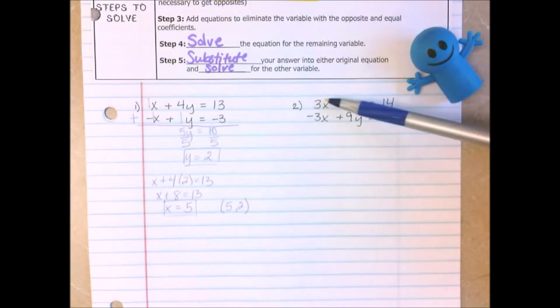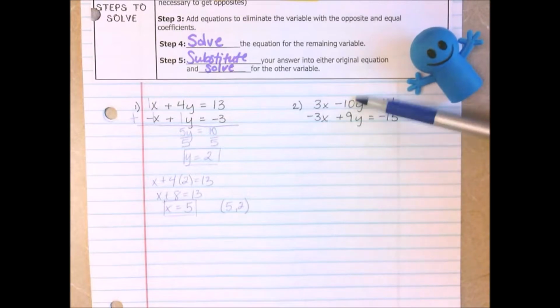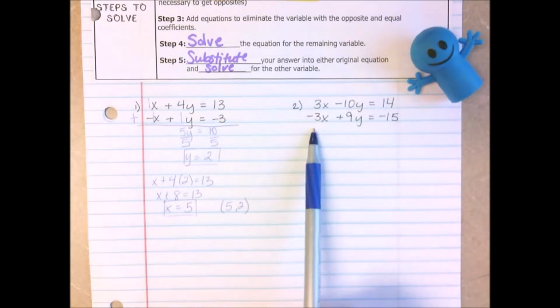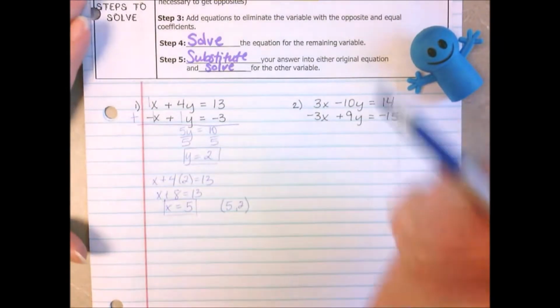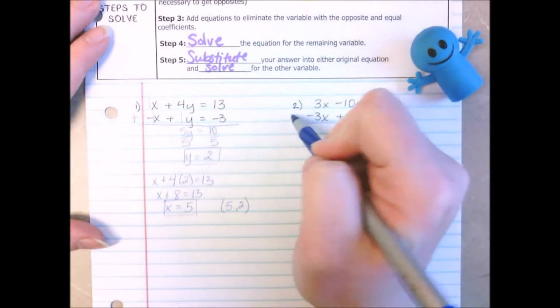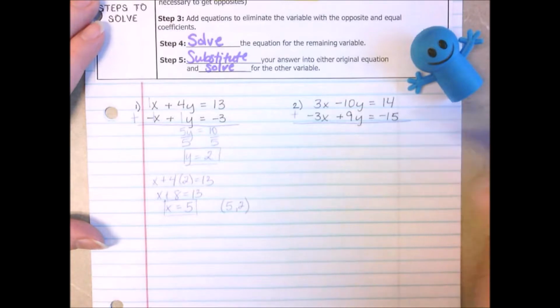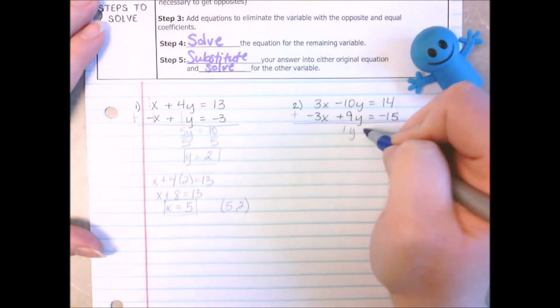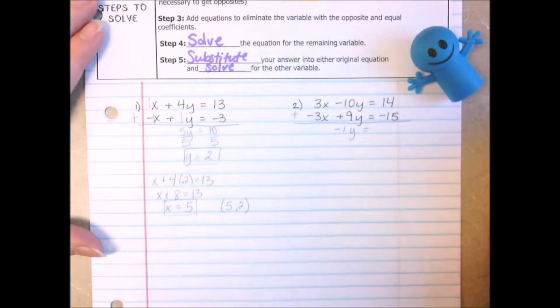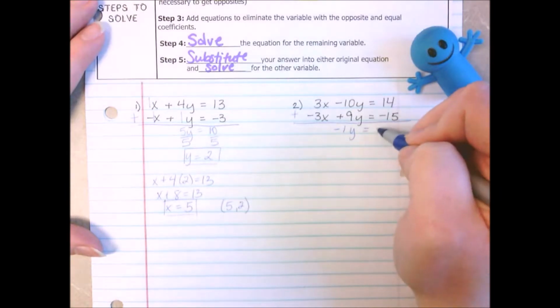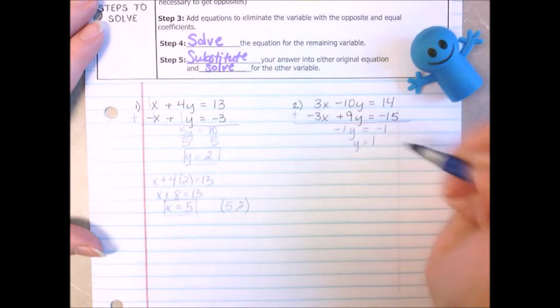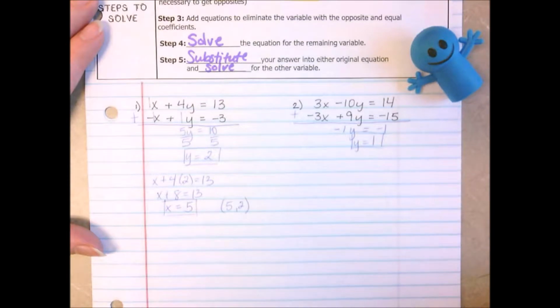Same thing in number 2. We're looking for equal and opposite coefficients because I already have my equations lined up. My equal and opposites here will be my 3's. So I'm going to add these equations together. My 3's cancel. -10y minus 9y gives me -1y. And 14 minus 15, or plus -15, gives me -1, which is the same as y equals 1.